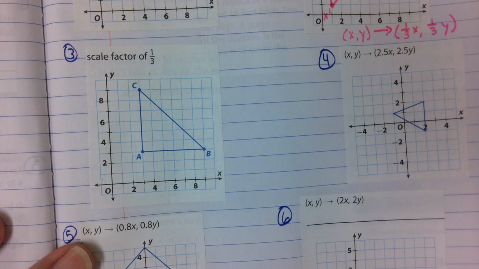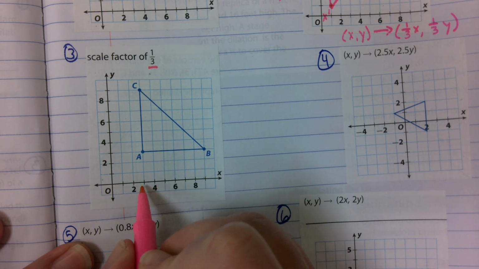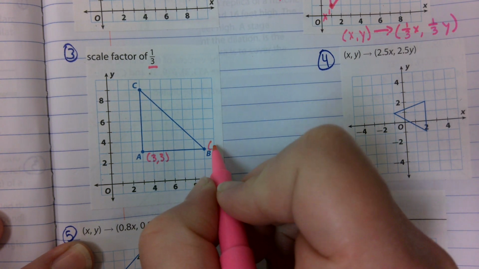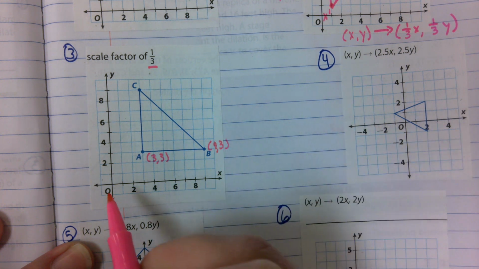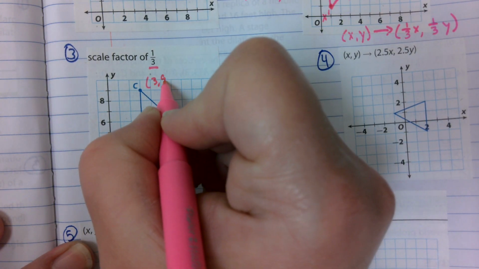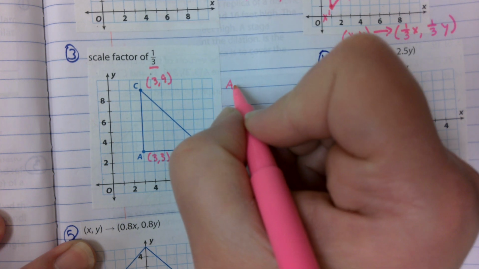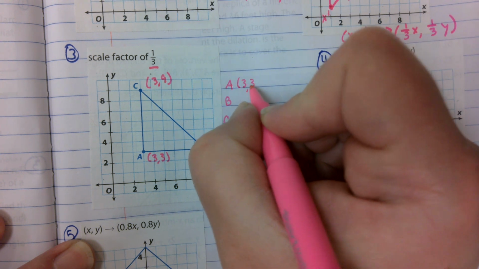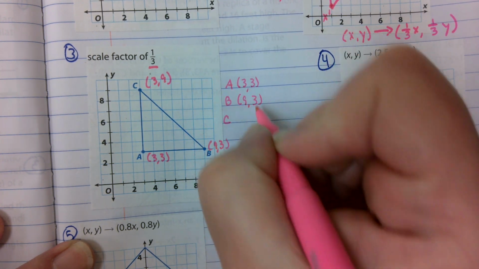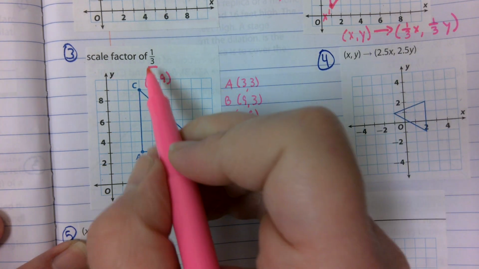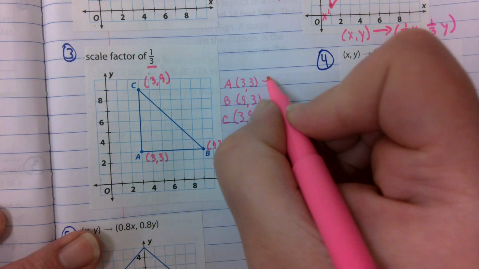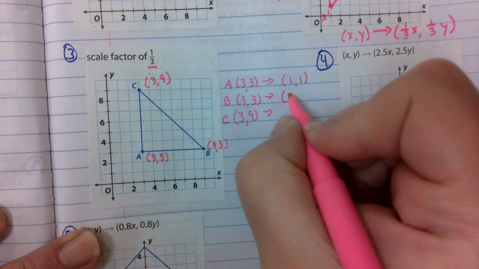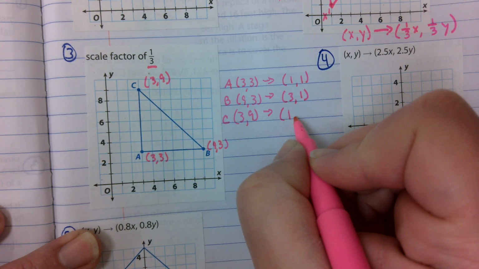Number 3, scale factor of 1/3, over 3 up 3, over 9 up 3, and then over 3 up 9. So A, B, C, 3, 3, 9, 3, 3, 9. And again, I'm going to multiply by 1/3, which is the same as dividing by 3. So here that's going to become 1, 1, 3, 1, and 1, 3.